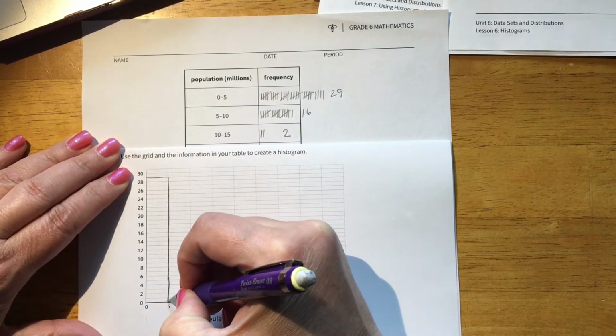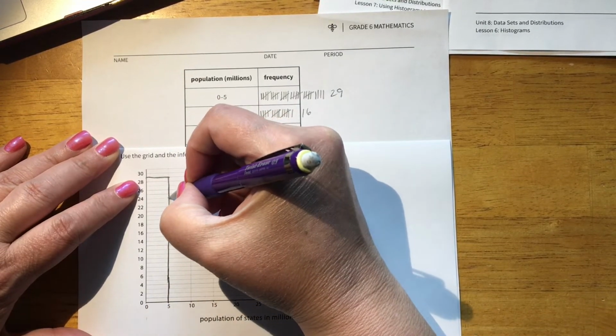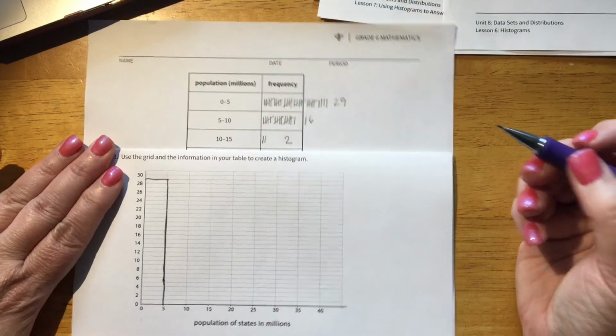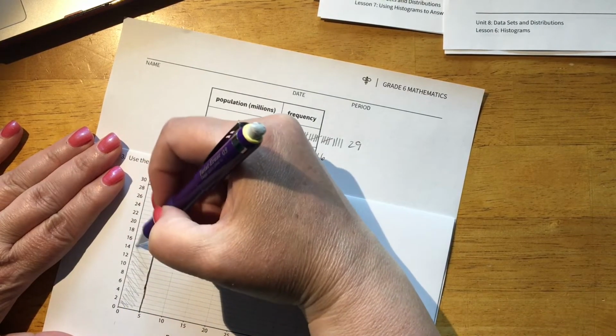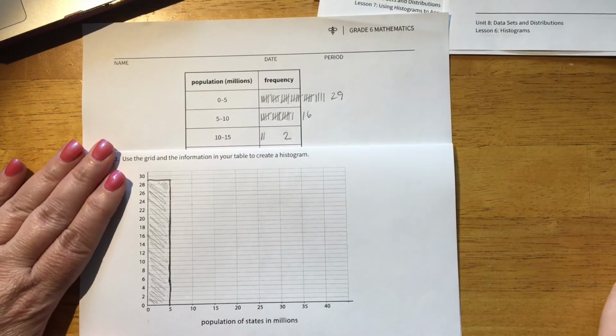Be super careful as you're doing this. Make it nice and neat, nice straight lines. The grid lines help, don't they? And then I'm not going to shade in the whole thing. You can, but I'm just going to semi-shade it in. Okay, so there's my first bar.